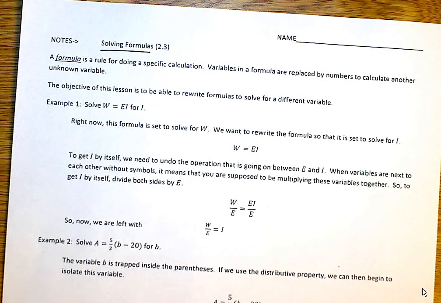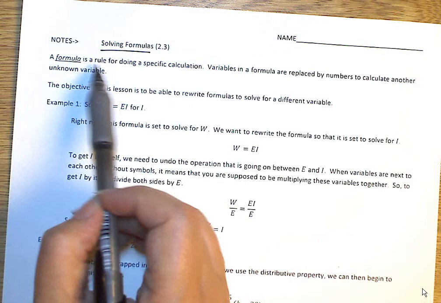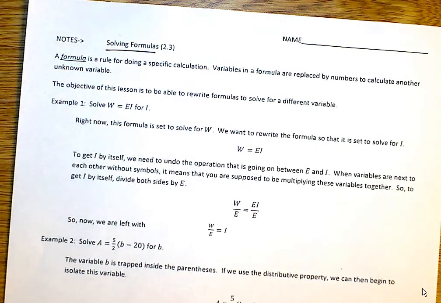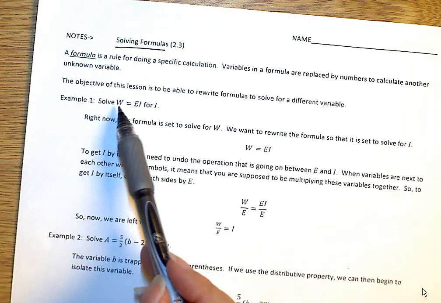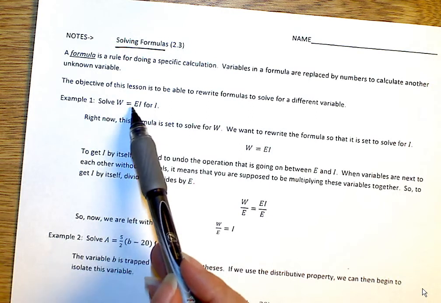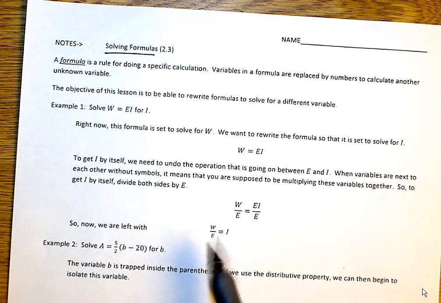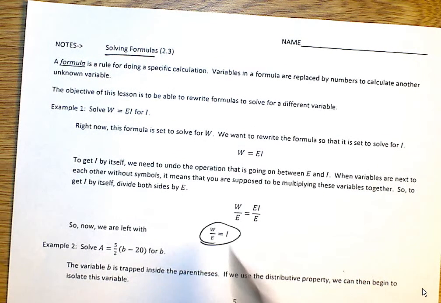So a formula is a specific rule for doing specific calculations. And we're going to solve for a variable. That means that we're going to get that variable alone. So if they gave us the formula, it's going to look like this. W equals EI. They tell you to solve for I. That means they want I by itself. Because E is doing what to I? It's timesing it, so the opposite would be dividing it. And that's what you get. And that would be your answer right there, because you divide it out.